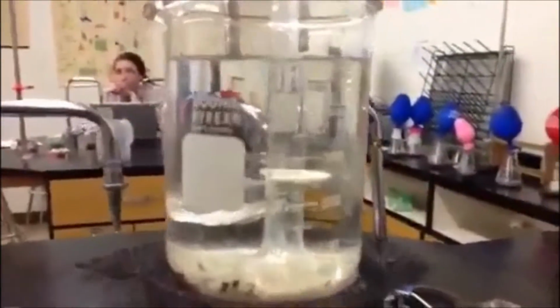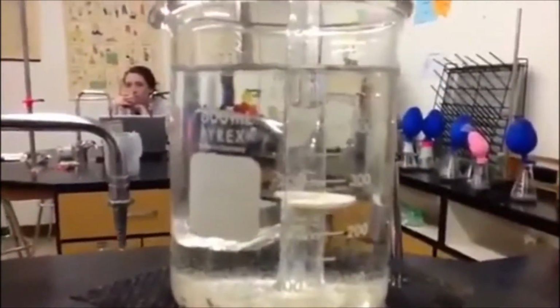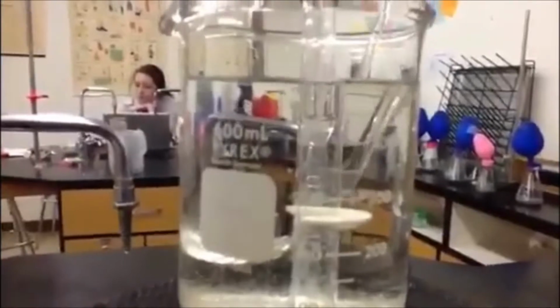What's being heated? We need water vapor, and we'll come back later and show you. You can see where the air bubbles are right now. Alrighty, we'll be back.